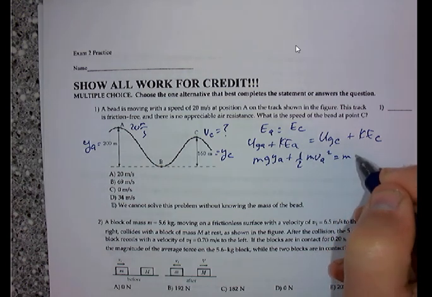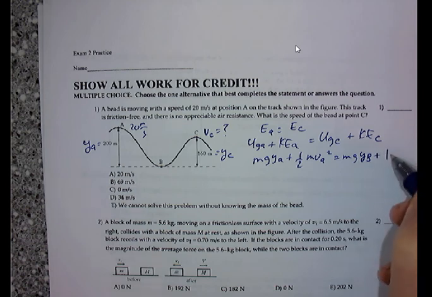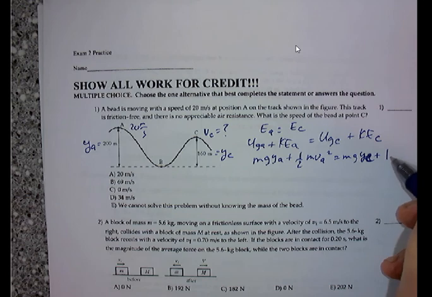This will give us mgyC plus 1/2 mvC squared.